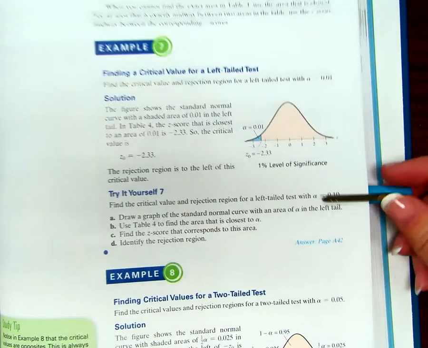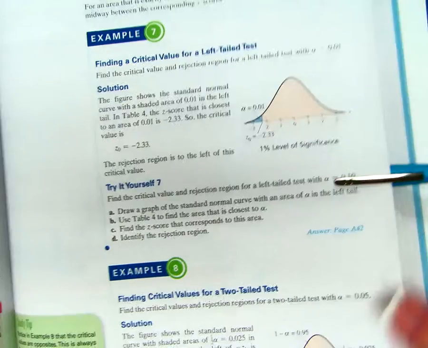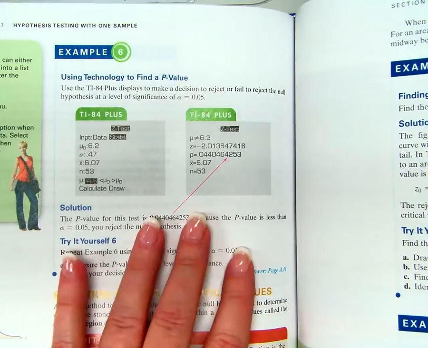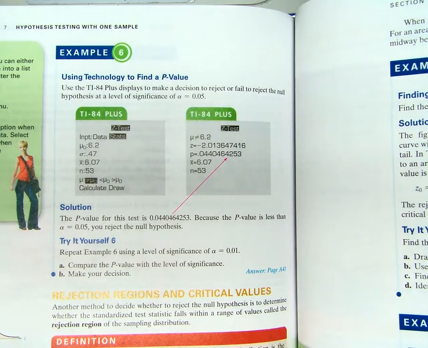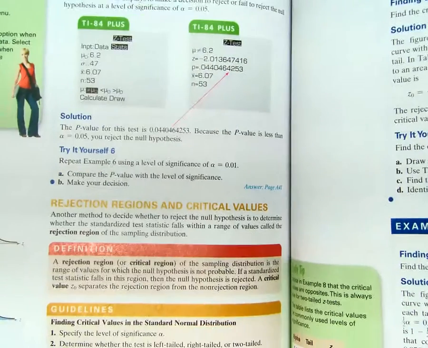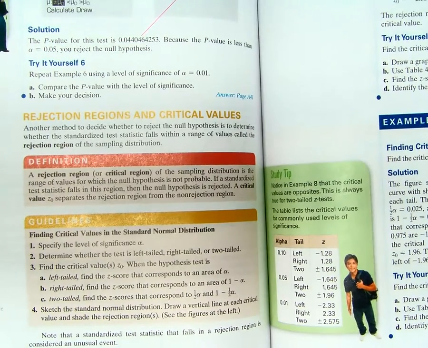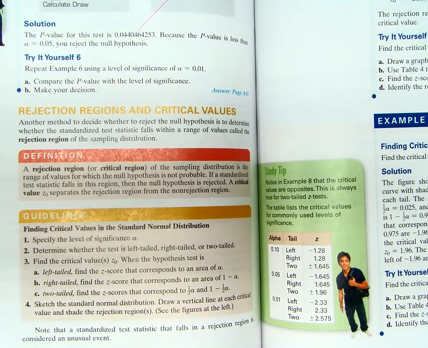The failing to reject tells us that there's not enough evidence. All right. Example 6, that's the one I was telling you we're really not going to talk through because that's with technology. We've really already talked about that in previous chapters. We've got our z-tables pretty much set up and we know how to read those, and so we're just going to go on. Okay. On the bottom of page 368, it talks about rejection regions and critical values.